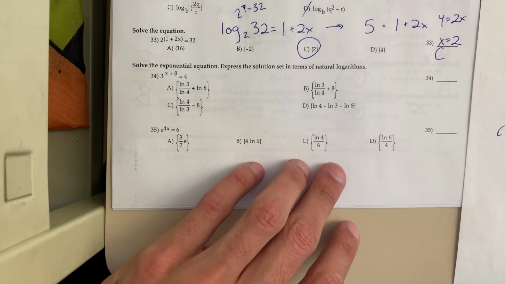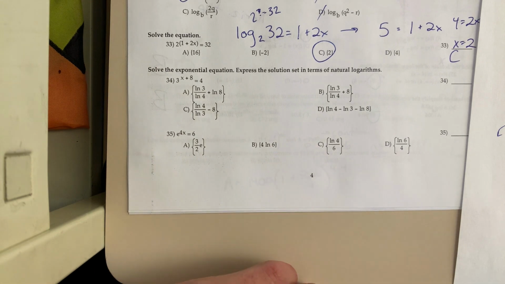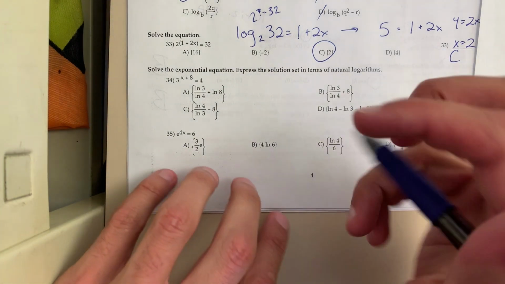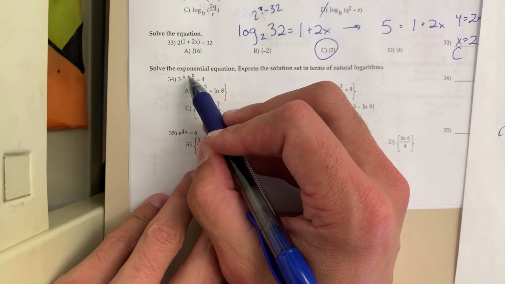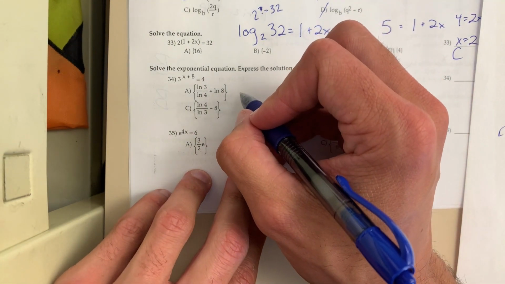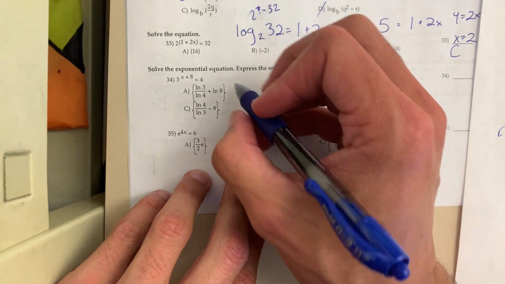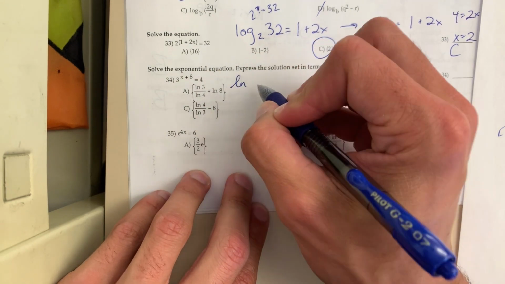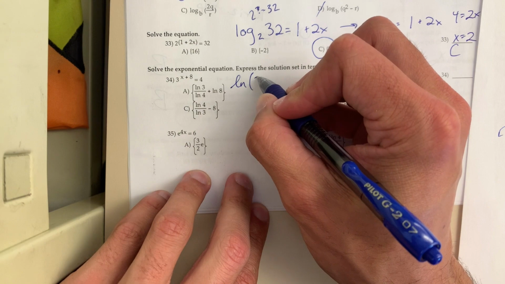All right, now for this one, solve the exponential equation, same idea. Express the solution set in terms of natural logs. So it wants us to use natural logs here to solve, and we can do that. With our rules of equations, we can really do whatever as long as we do it to both sides of the equation. The only way I can get my x out of the exponent position is to use a logarithm. Another way I can do that is just take the natural log of both sides.